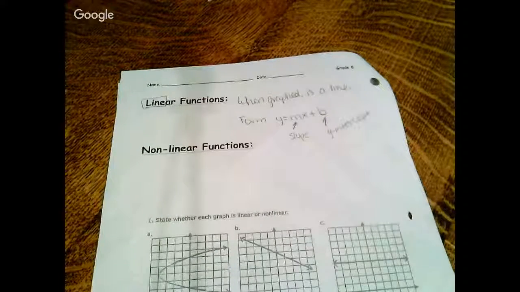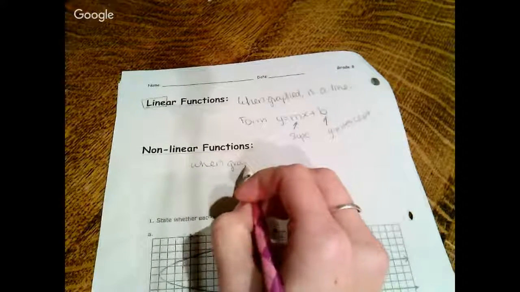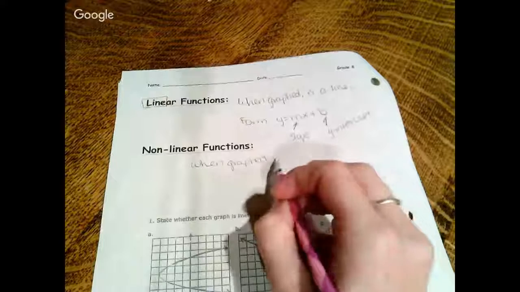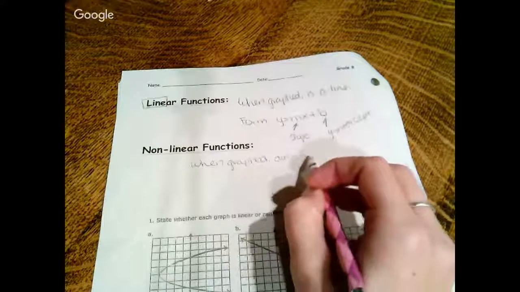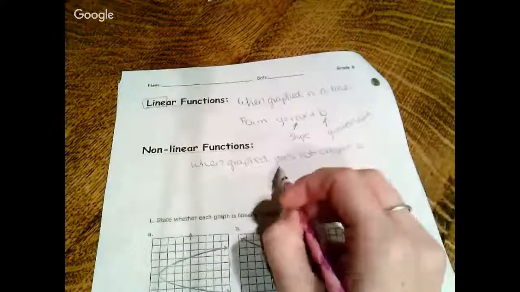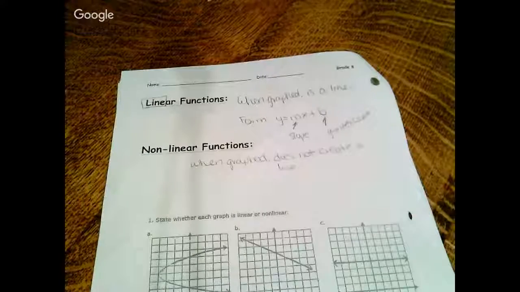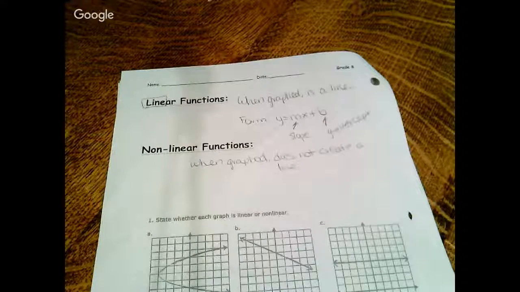Okay, so a nonlinear function, you guessed it, it's a function that when you graph it is not a line. Pretty easy, right? So when graphed, it does not create a line. Well, what does this mean, right? Sure, we can look at a graph and say, hey, that's not a line. But what if it's in a different form, like a table or a set of ordered pairs, right?